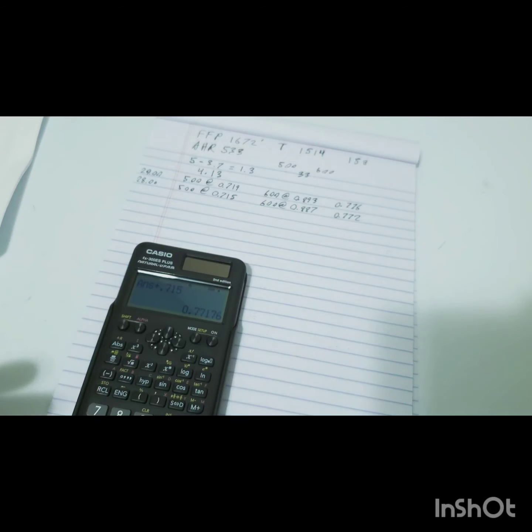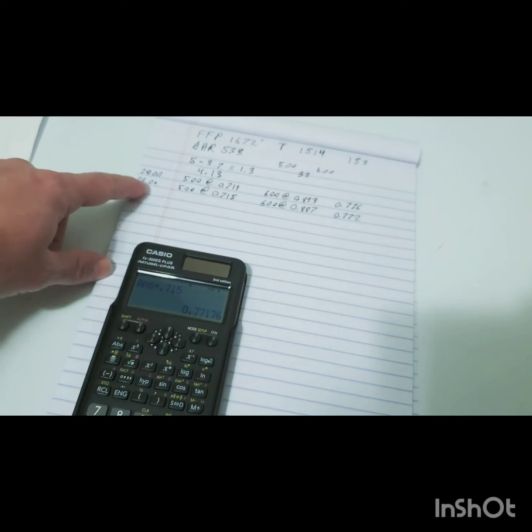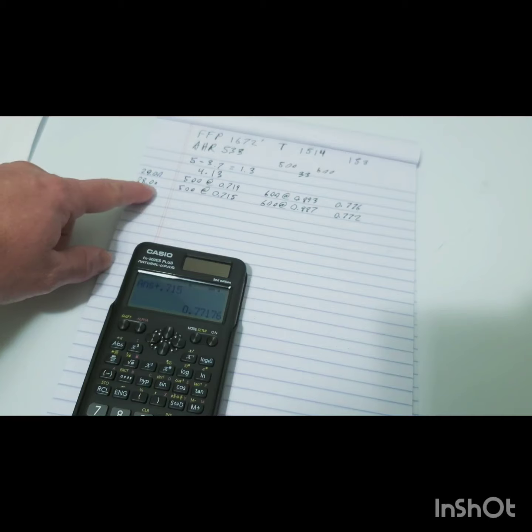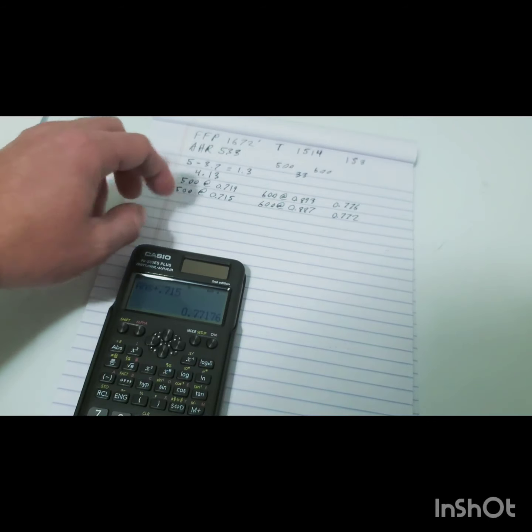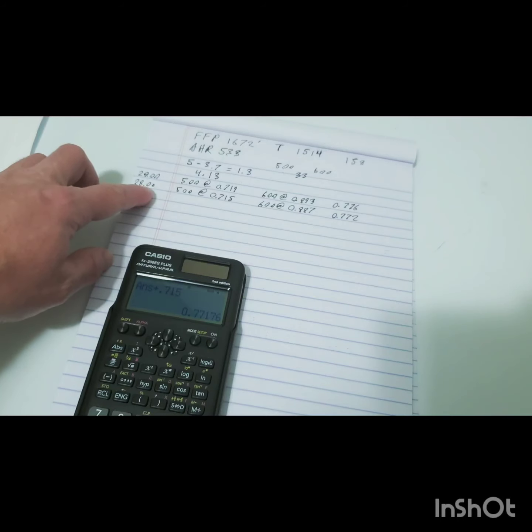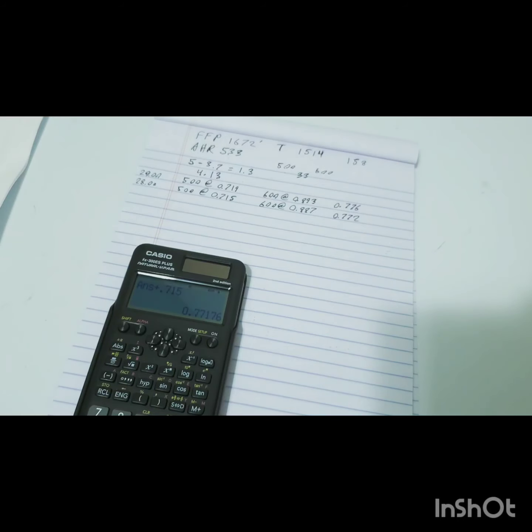Or the best way is to actually read the barometric pressure out in the field, and then say if it's like 28.23, you would do the same thing we did for the 500 and 600 yard difference. You would go 0.23 in between and that sort of thing.